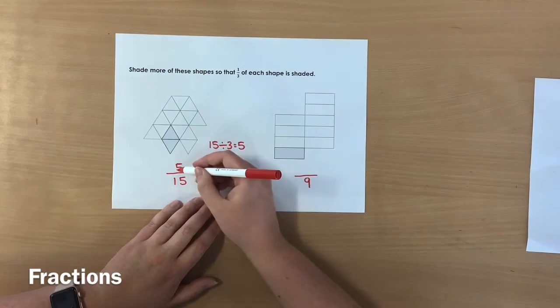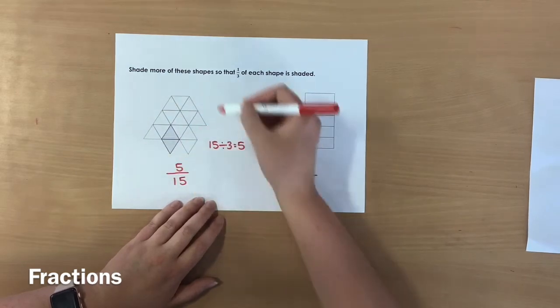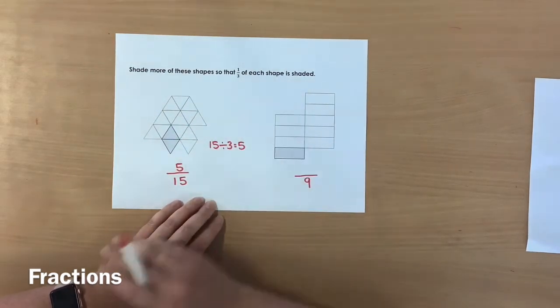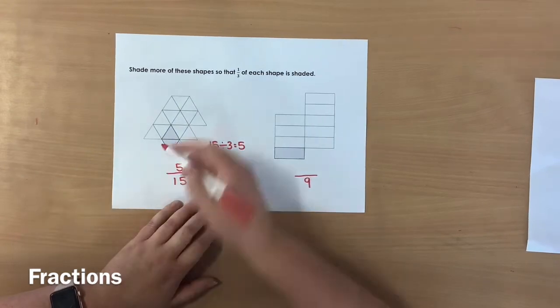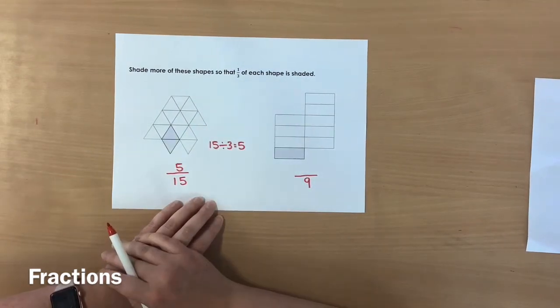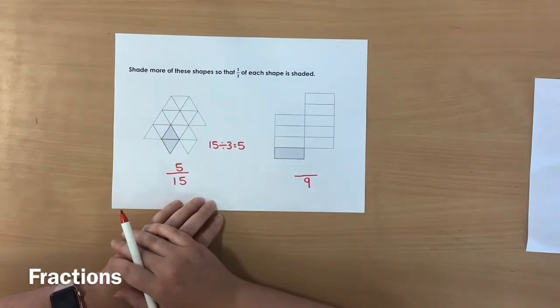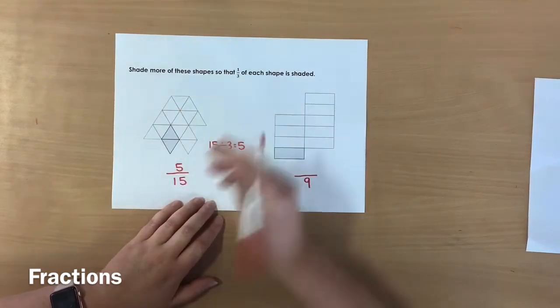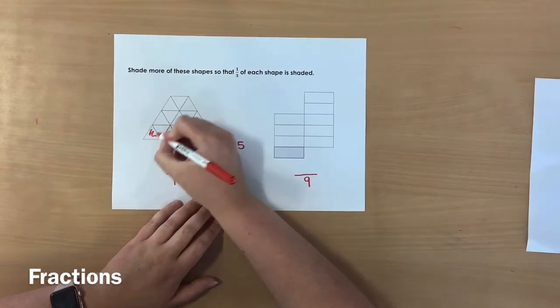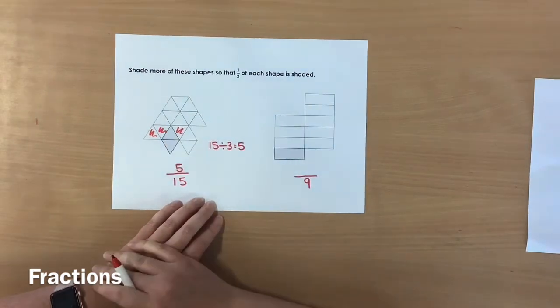So 5/15 of this shape need to be shaded so that 1/3 has been shaded. 2 have already been done for me, so I just need to shade in 3 more. It doesn't matter which 3 you shade in. You might want to try and make a pattern, or you might just simply colour in the 3 nearest.